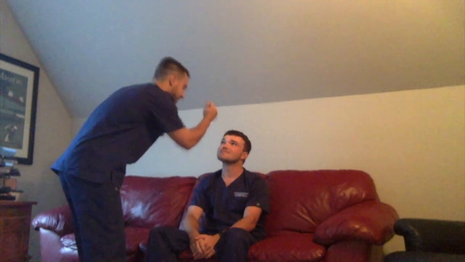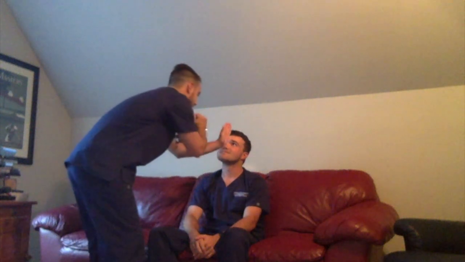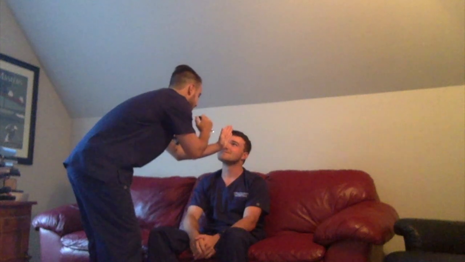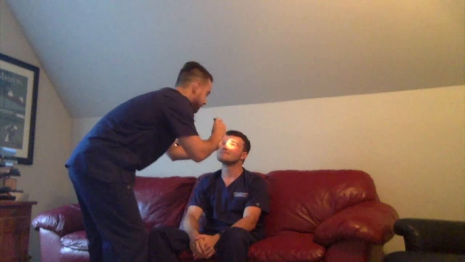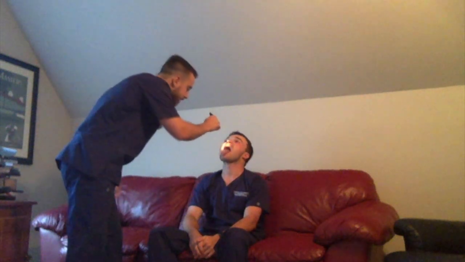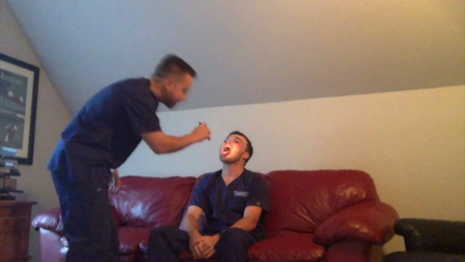First thing, I'm going to make sure that the pupils are equal, round, and reactive to light, and they are. At this point also, I'm going to just be inspecting the patient's face, making sure there's no lesions on the skin, there's no edema, no erythema or anything. I'm also going to have the patient, will you open up your mouth for me? Okay, I'm going to check all the mucous membranes, make sure there's no signs of thrush or anything like that.